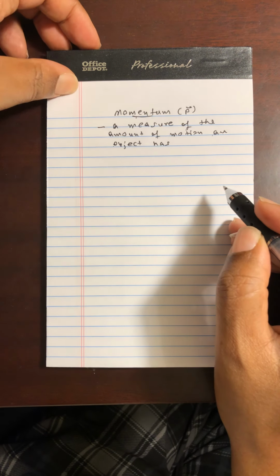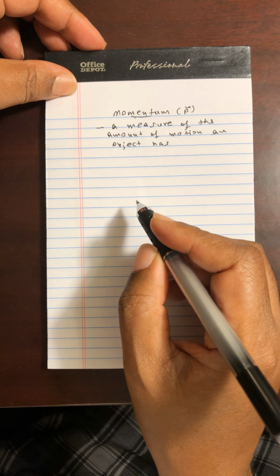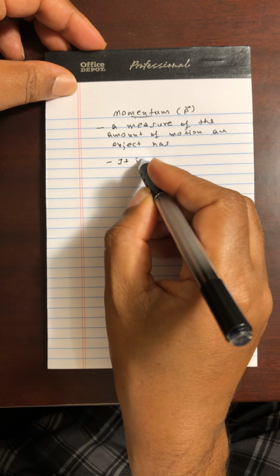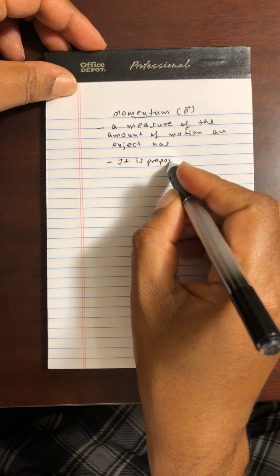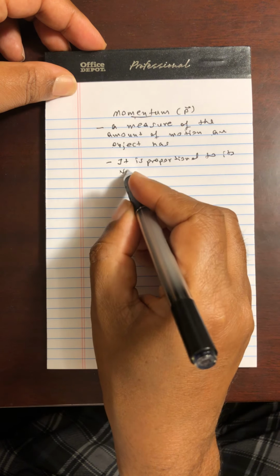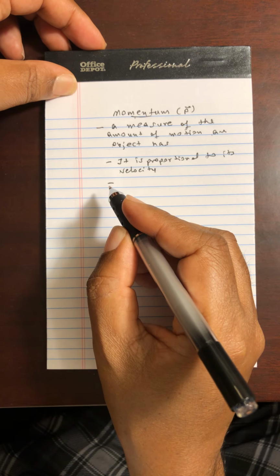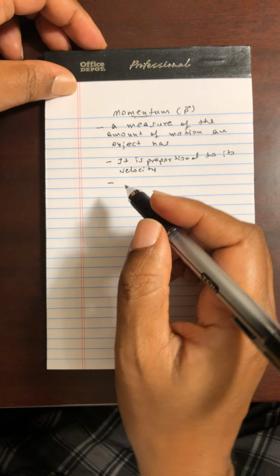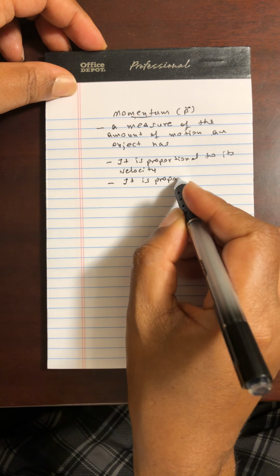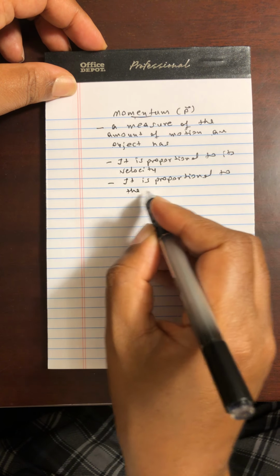So on what factors does the amount of motion an object has depend? Obviously it depends on the velocity, so it is proportional to its velocity. And if you've got two objects moving with the same velocity, the object with the bigger mass will have more momentum. So it's also proportional to the mass of the object.